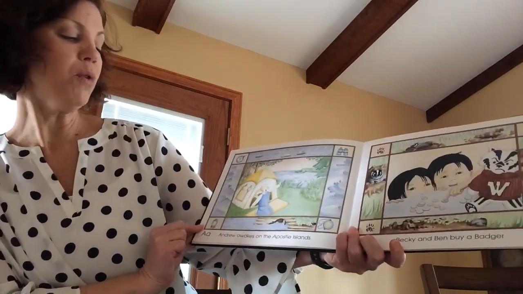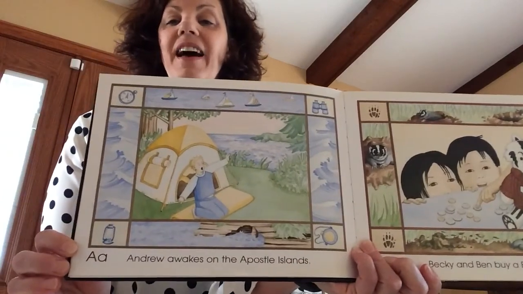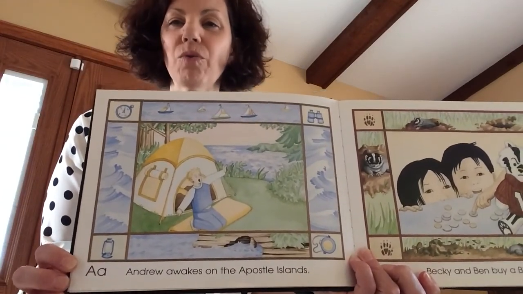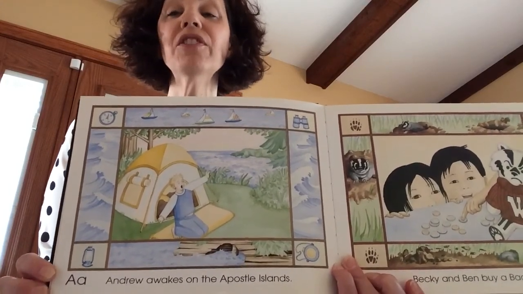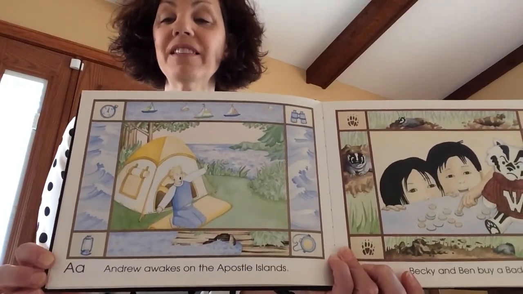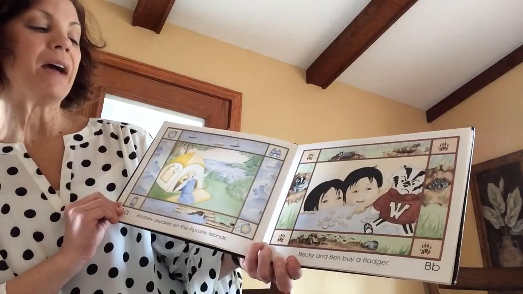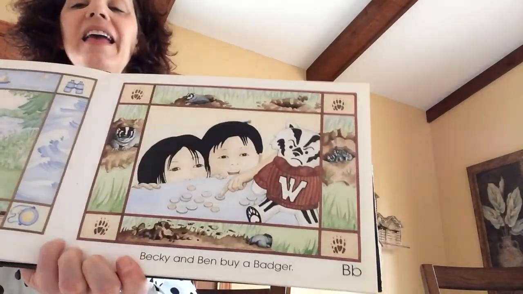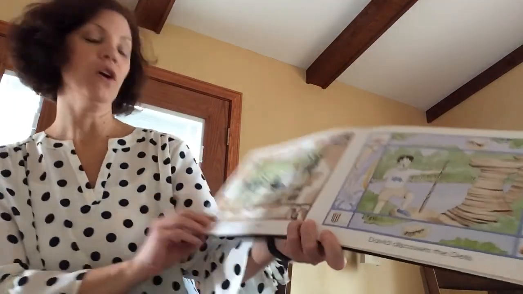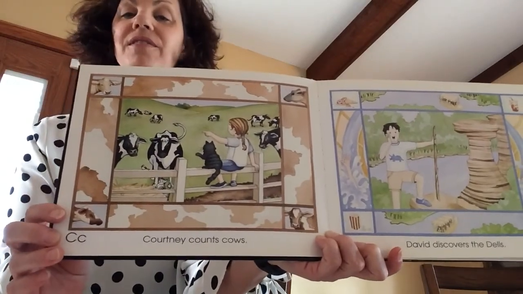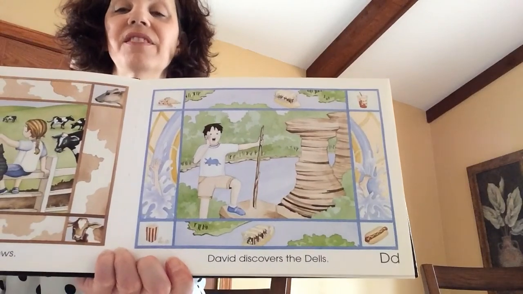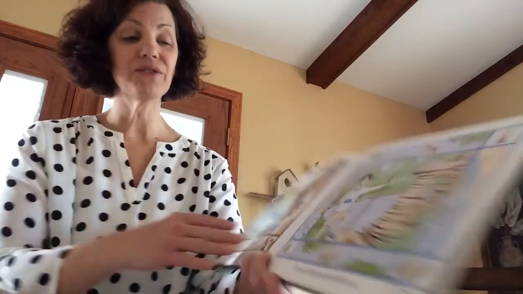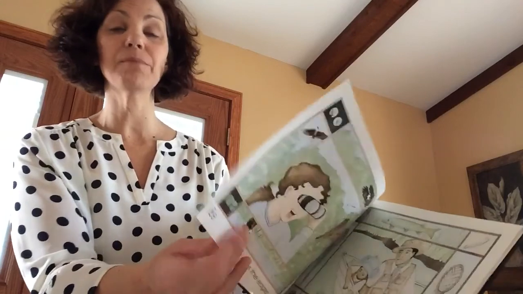A. Andrew awakes on the Apostle Islands. And the Apostle Islands are way north, up north of Bayfield. It's probably the furthest north you could go in Wisconsin. Becky and Ben buy a badger. Courtney counts cows. David discovers the Dells. So far, I think they're doing a really nice job of choosing symbols for the letters.